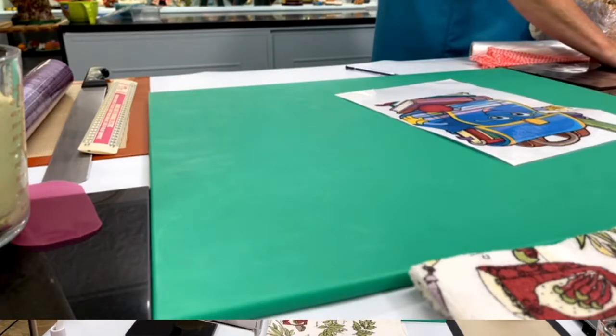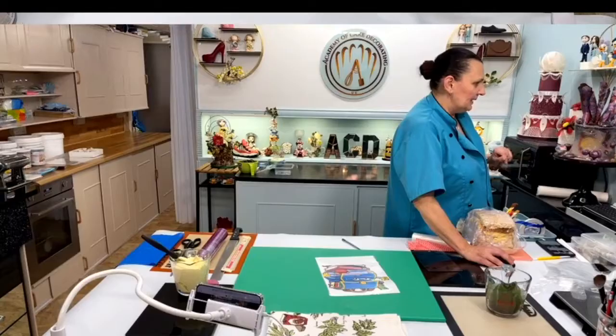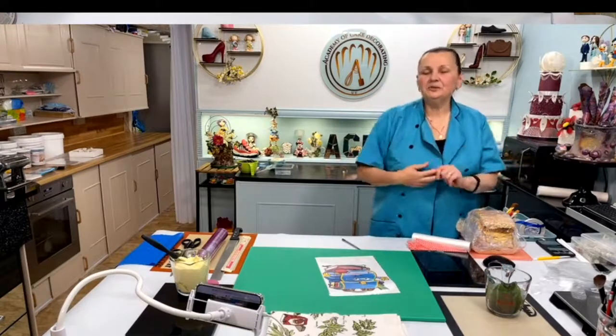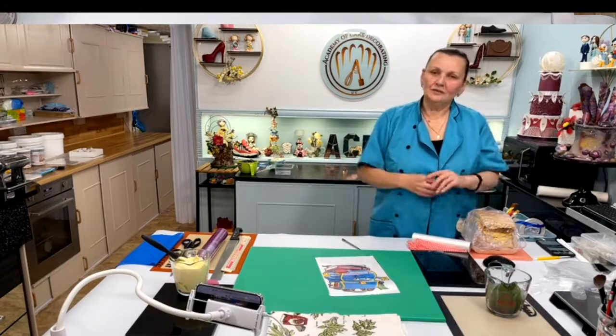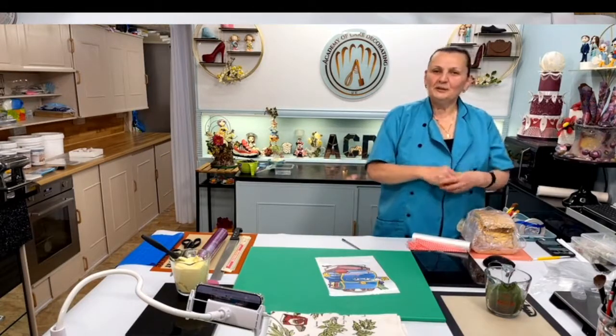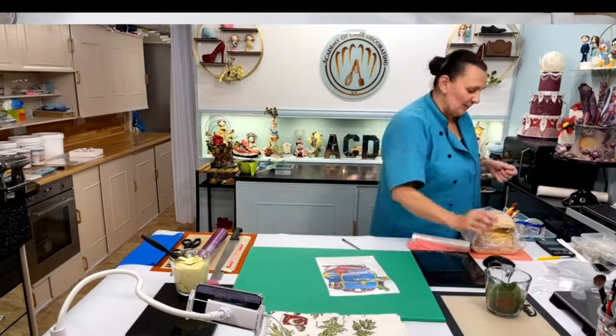Let's return to the main one. Unfortunately, I will need to keep referring to the computer to change the angles of the camera, so I do apologize for turning myself away from the main camera from time to time.